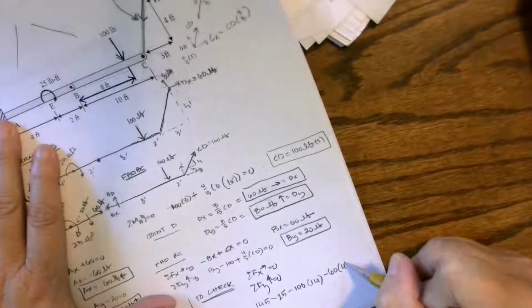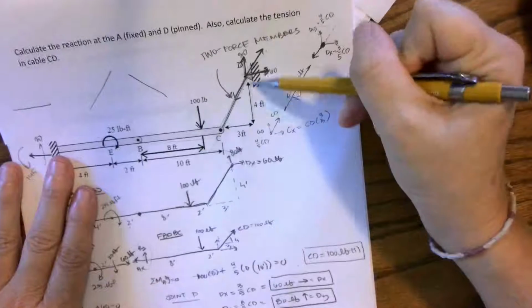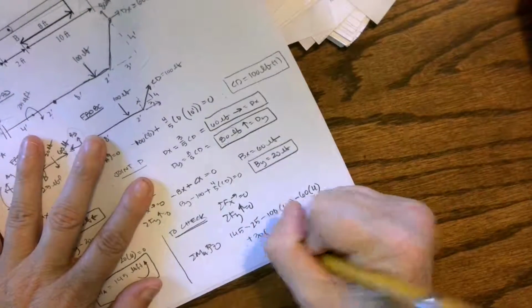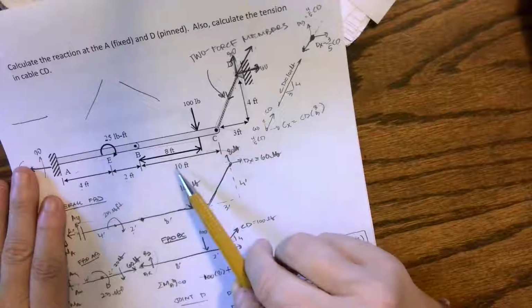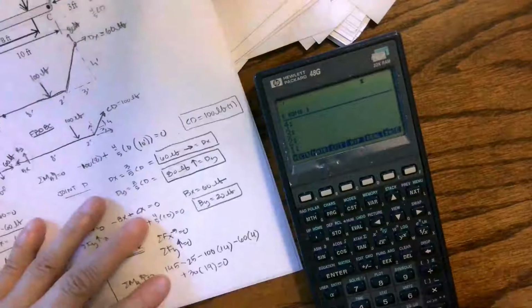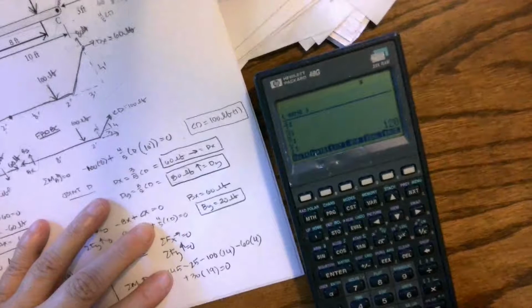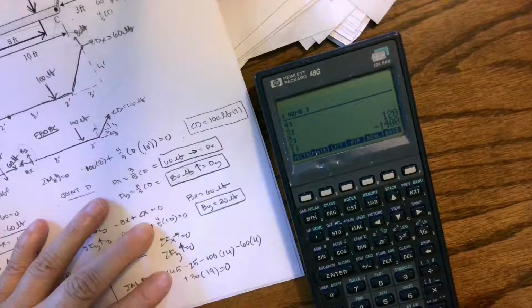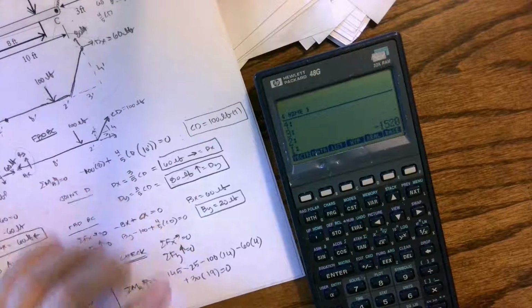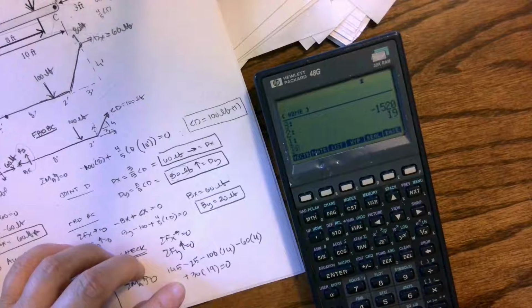It would create a negative, minus 60. Its perpendicular distance is 4. I also have this y component. It would be causing a positive moment, plus 30. And its total distance is 4, 5, 16, 17, 18, 19. So we have 19 feet. And all of that, it's got to equal 0. 145 minus 25 minus 100 times 14 plus 60 times 4 plus 30 times 19.